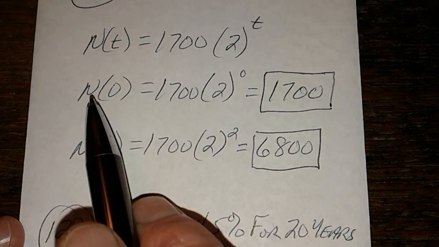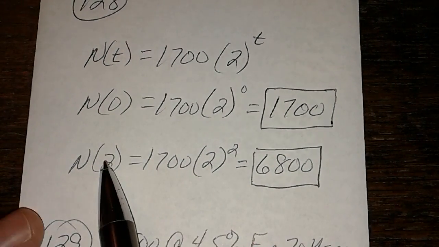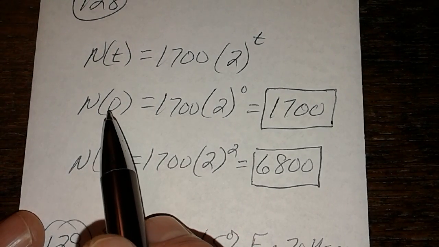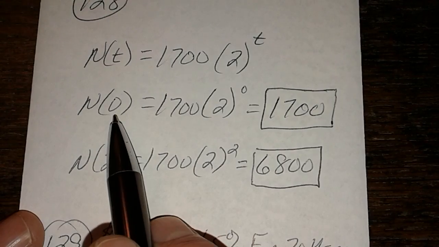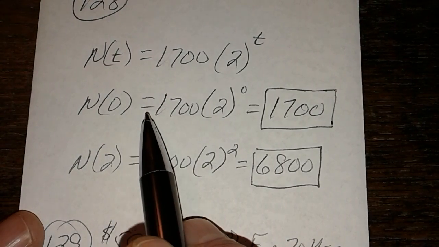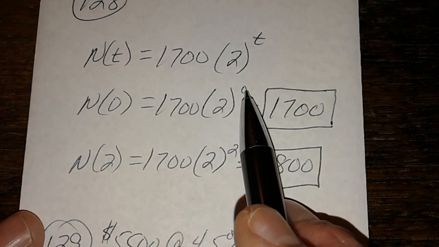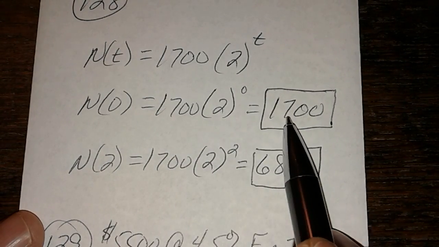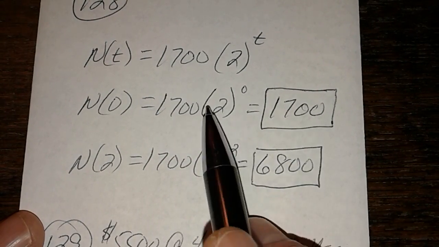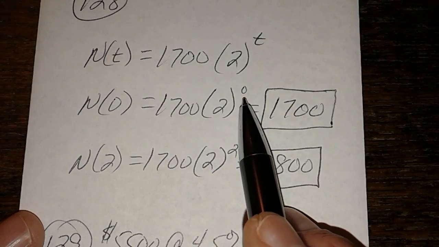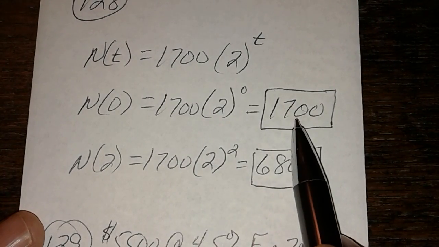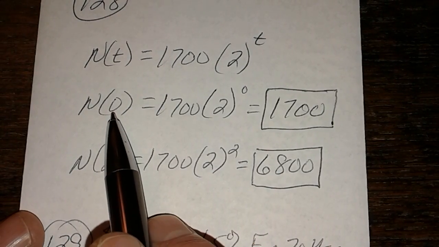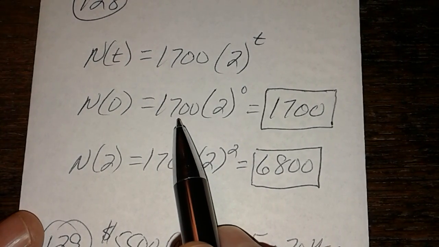They're going to ask you to calculate the number of bacteria after a certain amount of time. Let's say hours. I forgot what it actually said. So the number of bacteria after 0 hours, this is actually our starting point, is 1700 times 2 to the 0. You just change t to 0. Do the math, it's 1700, which makes sense. All right, anything to the 0 power is 1. 1 times 1700 is 1700. That means at the start of the experiment, when time equals 0, we had 1700 bacteria in our dish.